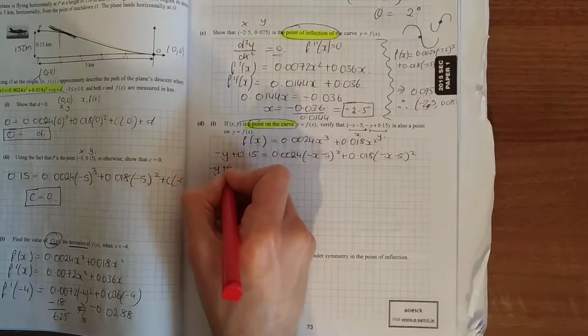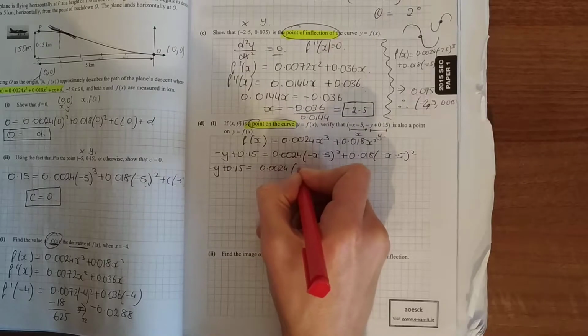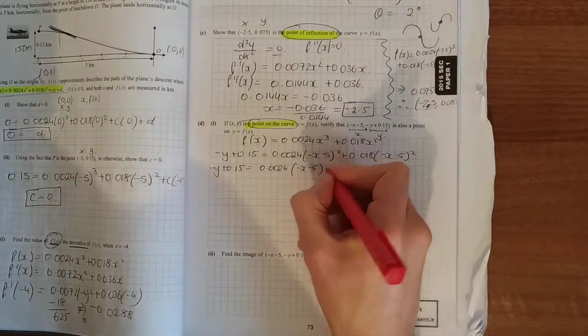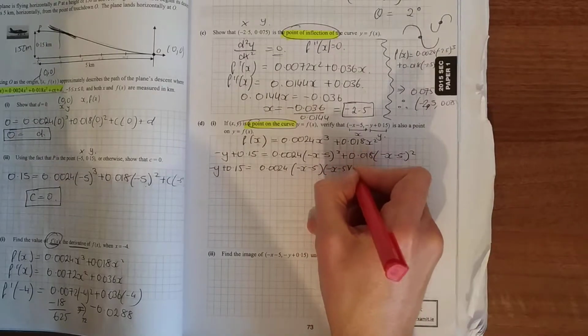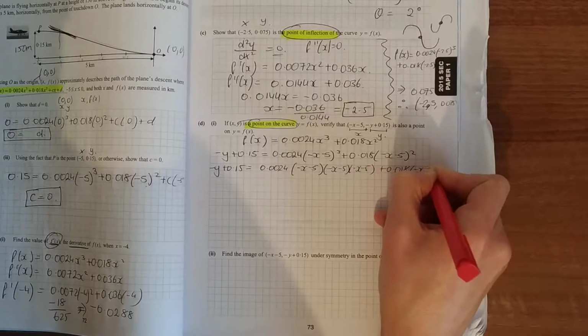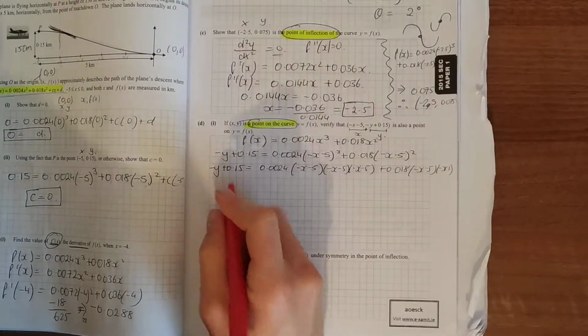So minus y plus 0.15 is equal to 0.0024 times minus x minus 5, times minus x minus 5, times minus x minus 5, plus 0.018 times minus x minus 5 times minus x minus 5. Or square the first, multiply the two together, double it, square the last.